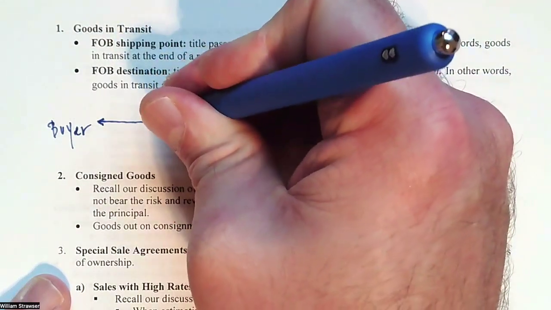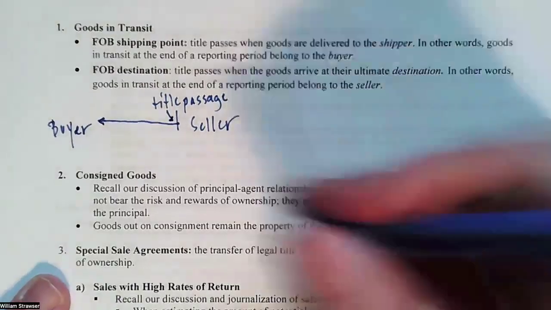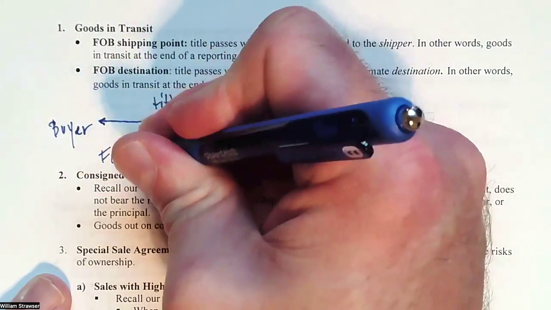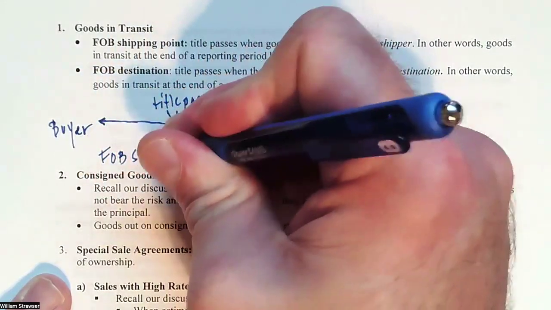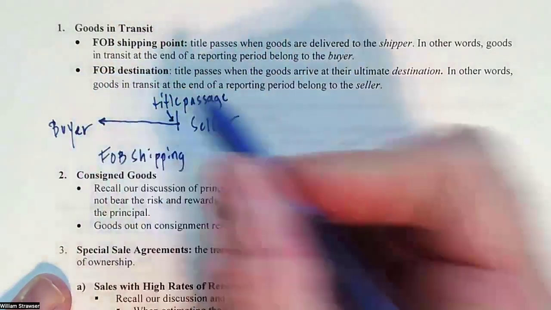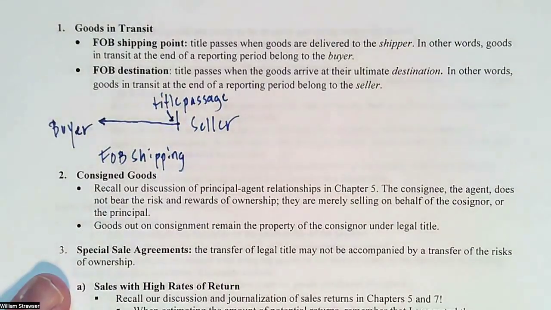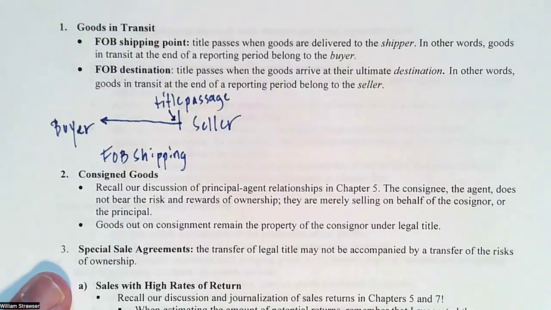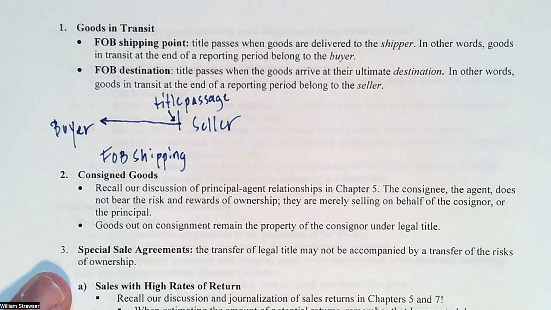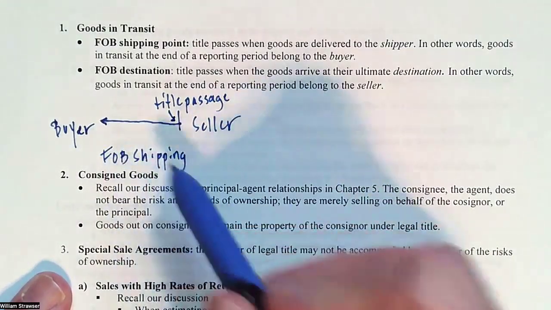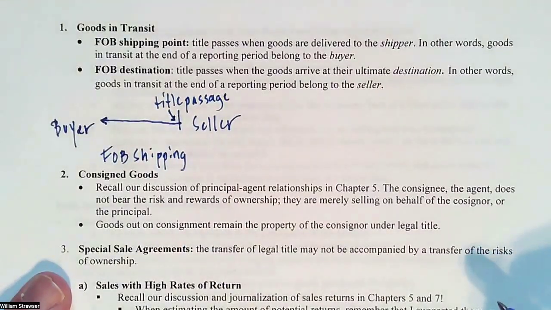So it happens at that little hash mark point in time. And this is all under FOB shipping, which means the goods in transit anywhere along that line, anywhere on its way to the buyer, it doesn't matter where it is, it's on a truck, it's on a plane, it's on a boat. If it's not at the seller's place of residence, it's been shipped, it's the buyer's responsibility. They assume the risks and the benefits during that transit.